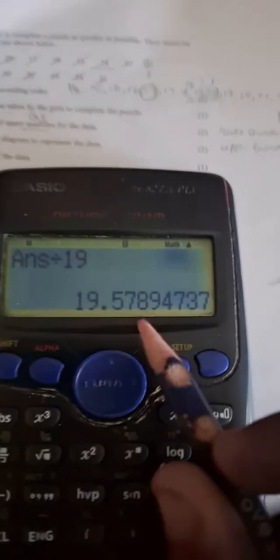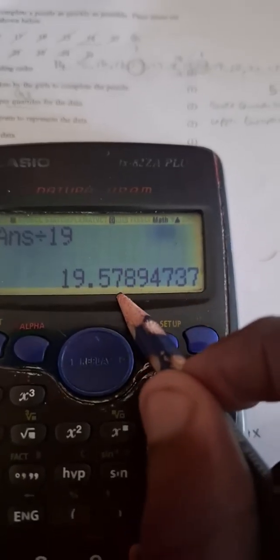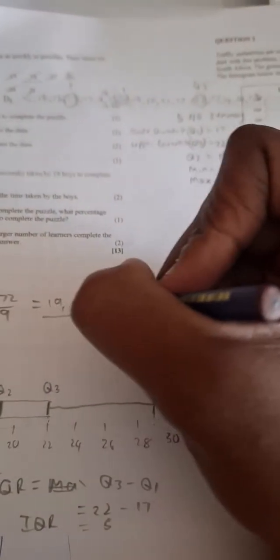19.58. Okay, yeah. So if you have 19.578 and they say round off to 2 decimal places, of course you're going to round off. 8 says from 7, you go up by 1. Then that is the mean time.